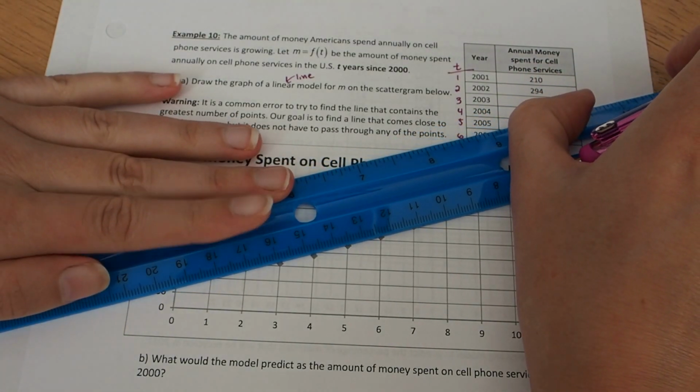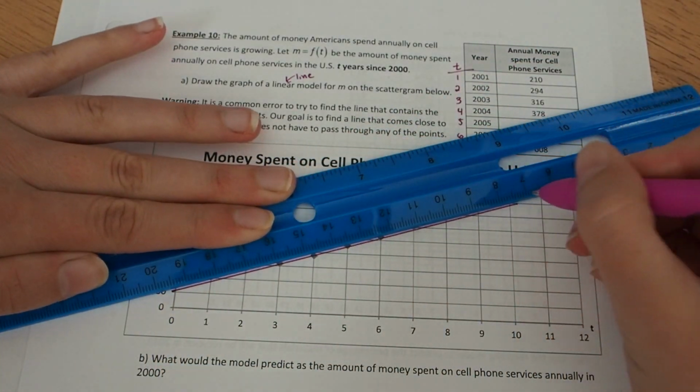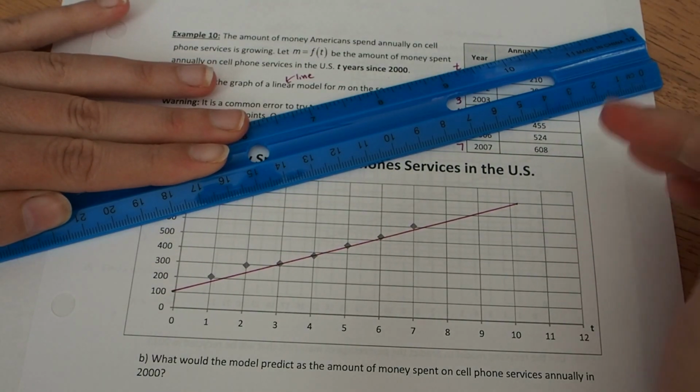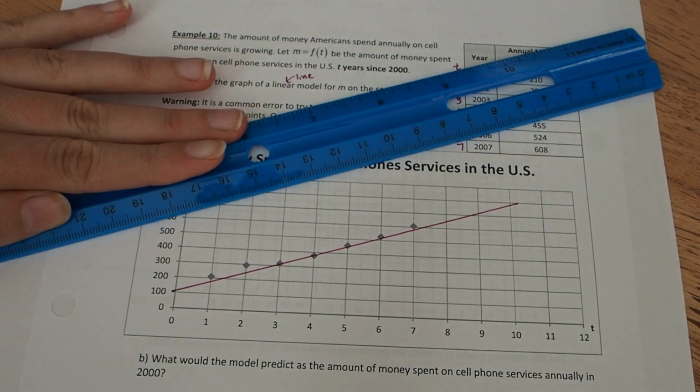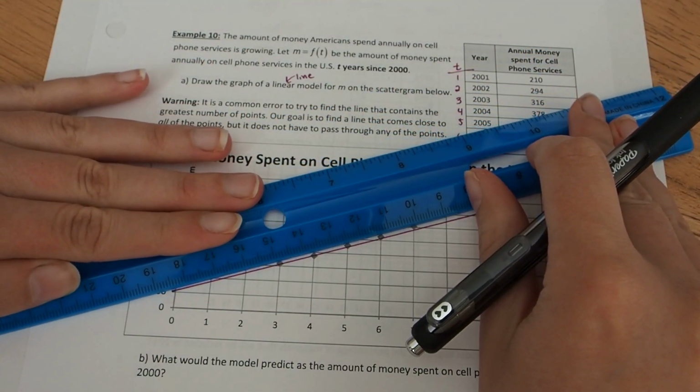Let's see if I can do this. If I had a clear ruler, it might be a little more helpful, but I'm going to give this a try. Okay, looks like I'm a little low. Let me see if I can get it to show up a little higher in black ink. Try a second try here.